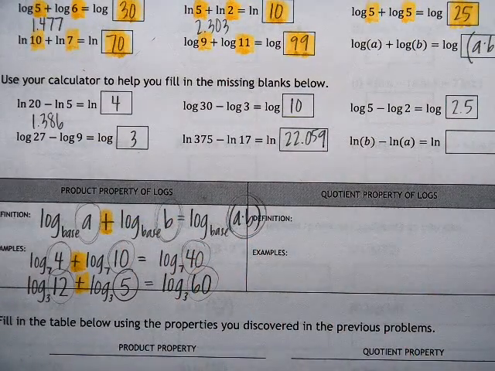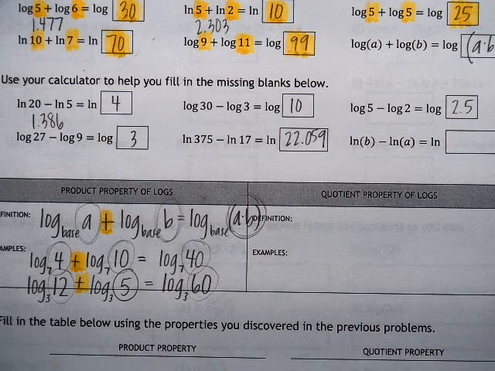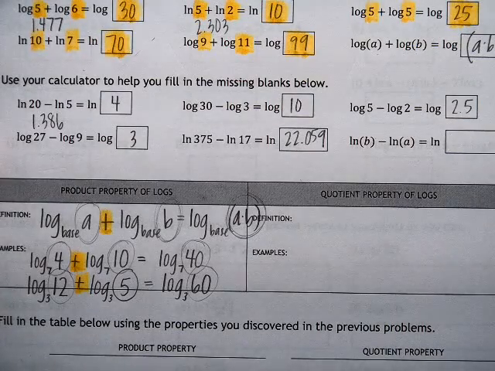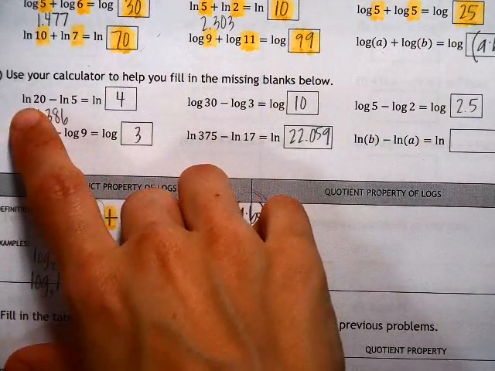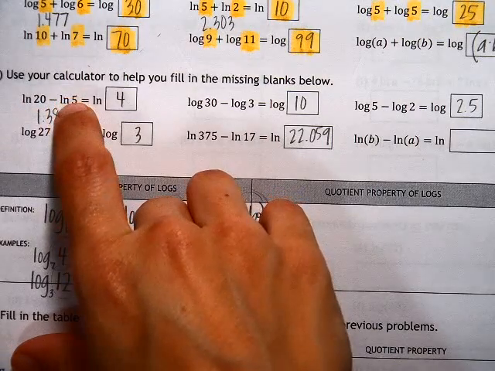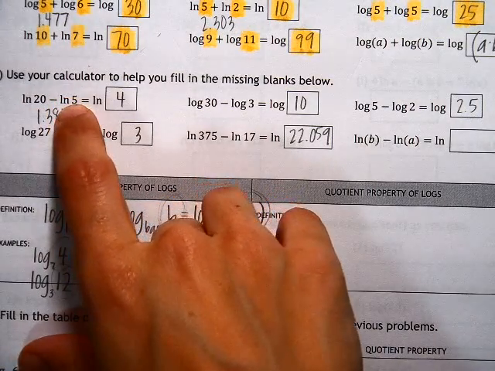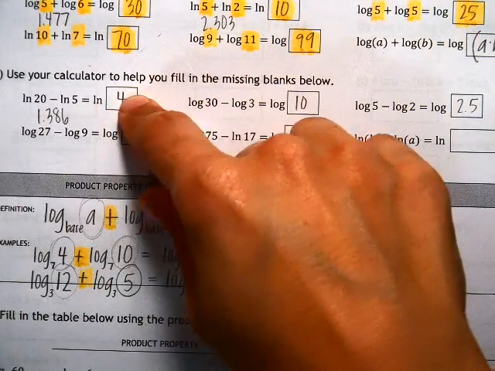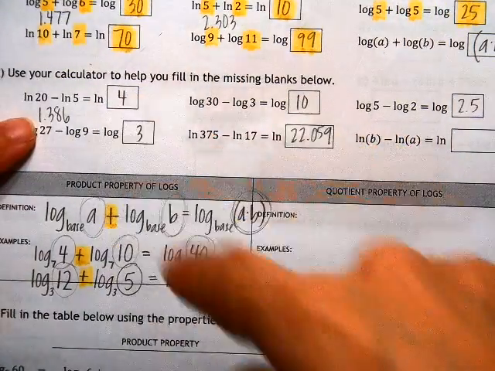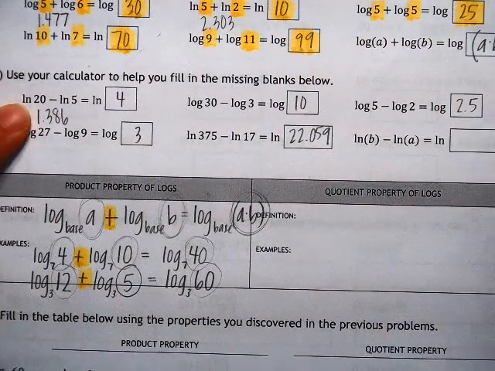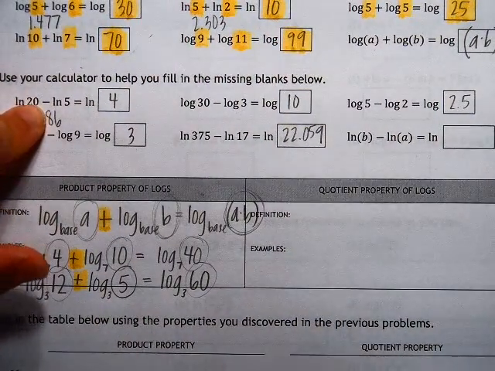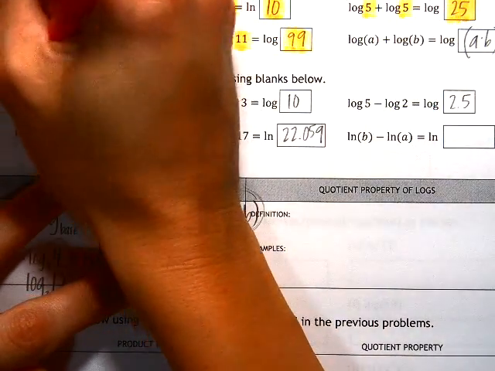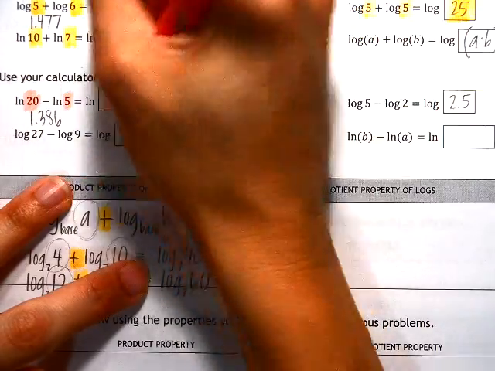Now, hopefully you picked up on the idea that this was not the only property at play when it comes to logs. There's another property at play in question number 2, and it's very similar. In question number 2, it was not a coincidence that natural log 20 and natural log of 5 ended up working together in their example to give you natural log of 4. The question is, why? The answer is because we were using a division pattern. Hopefully you picked up on that, that 20 divided by 5 is 4.